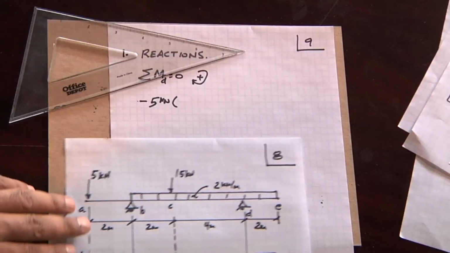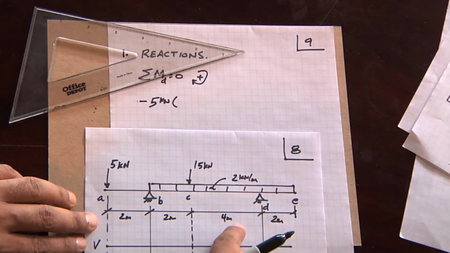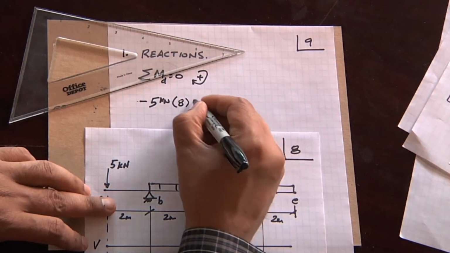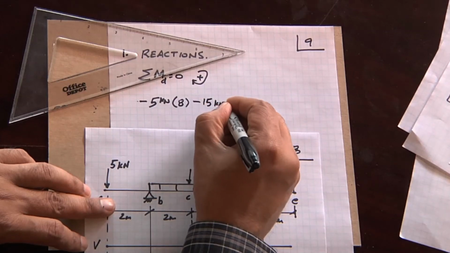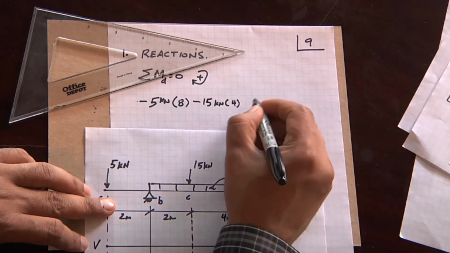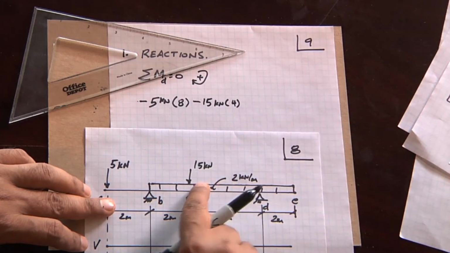We have -5 times 2 plus 2 plus 4. So that's 8. We have -15 times 4. And I'll do this 2 kilonewtons.